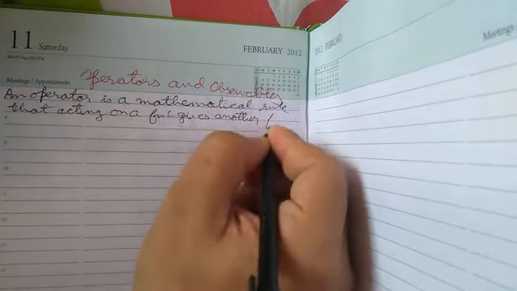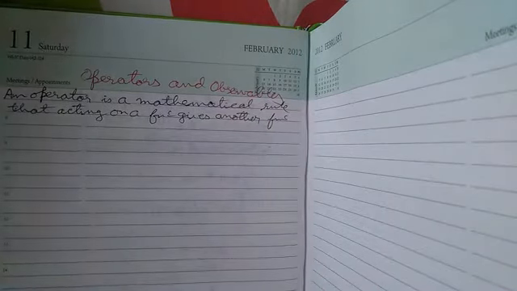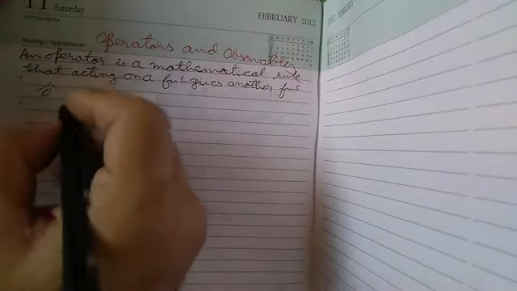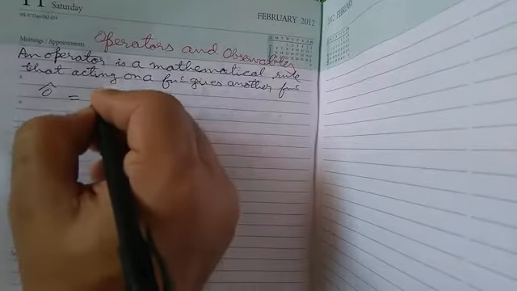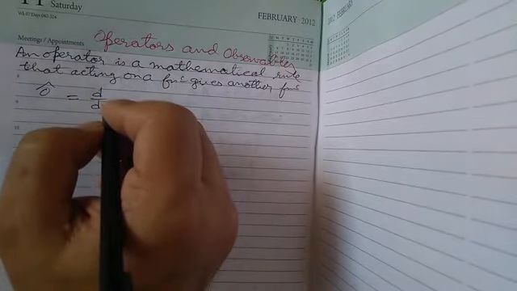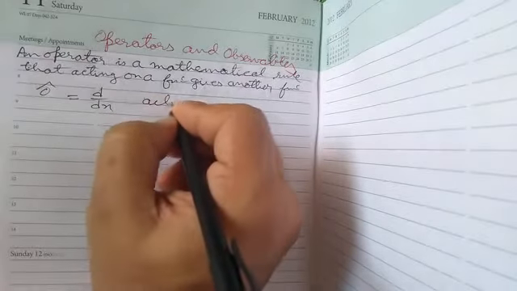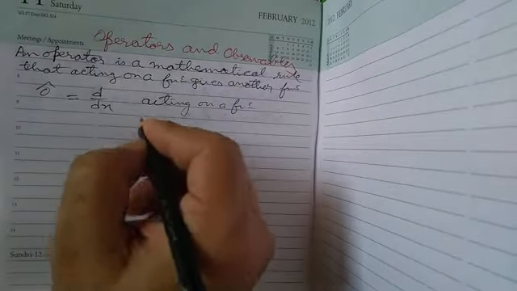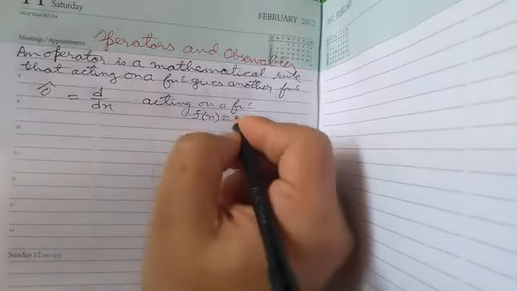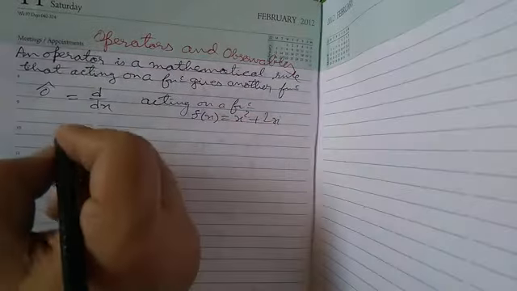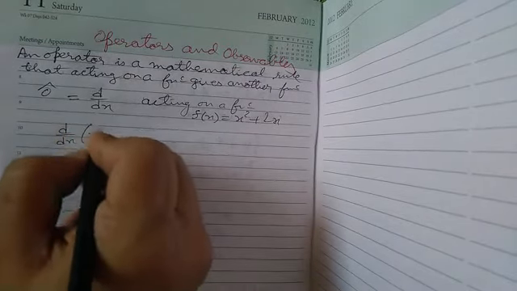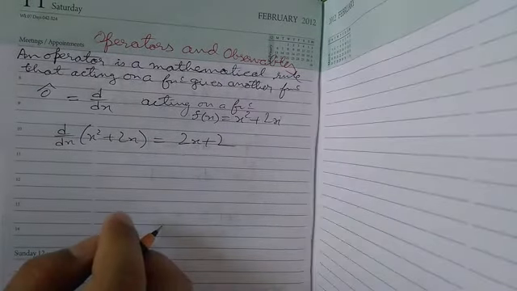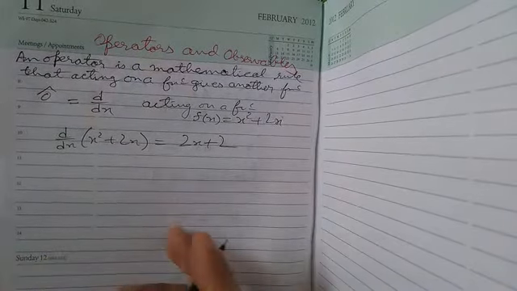Now let us take an operator, say O cap, as the differential operator d/dx, acting on a function f(x) equal to x square plus 2x. When this operator acts on x square plus 2x, what will you get? 2x plus 2.